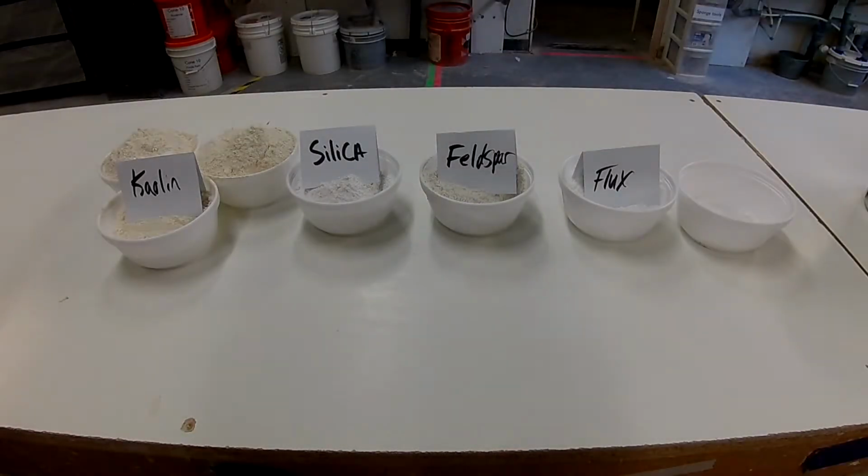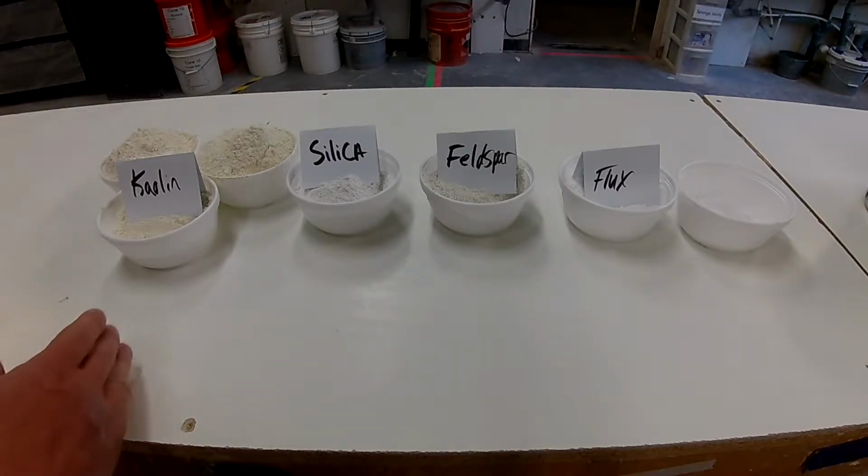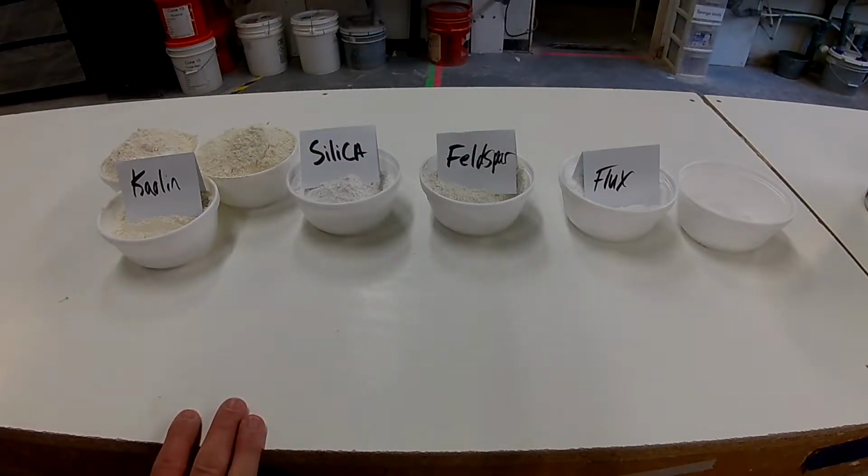Alright guys, understanding the difference between clay and glaze. I've laid out from our glaze lab over in the classroom the different materials that are in essentially both clay and glaze here to talk about that.